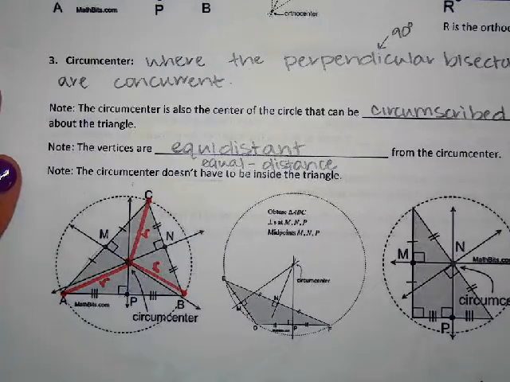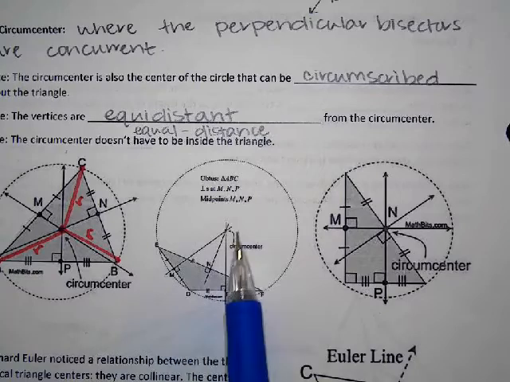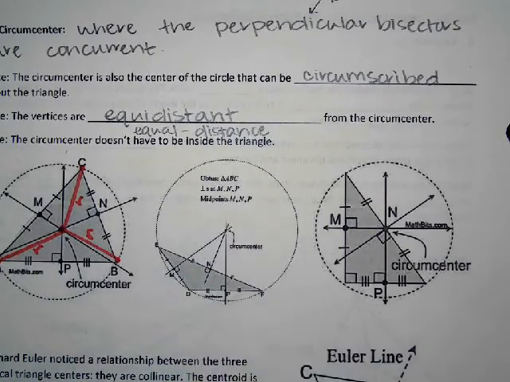But if you have an obtuse triangle, then the circumcenter is actually outside the triangle, which is very strange. But it works. If you were to find the center of the triangle this way, it would end up being outside the triangle. And according to the math, that's okay. By the definition of how it works, that's totally fine.